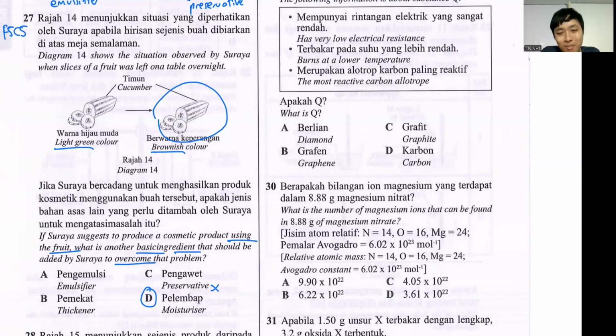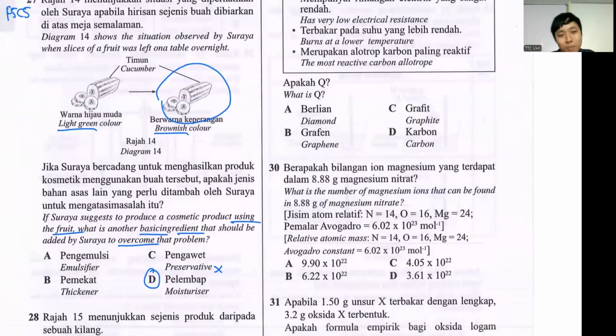The answer is moisturizer. Moisturizer means they want to retain the moisture of the cosmetic product. If you expose it to air too long, your cucumber is dried. In order to retain the water, you have to put in moisturizer to make it more moist. Same thing for the cosmetic. It's a bit tough actually, not that easy for some students.